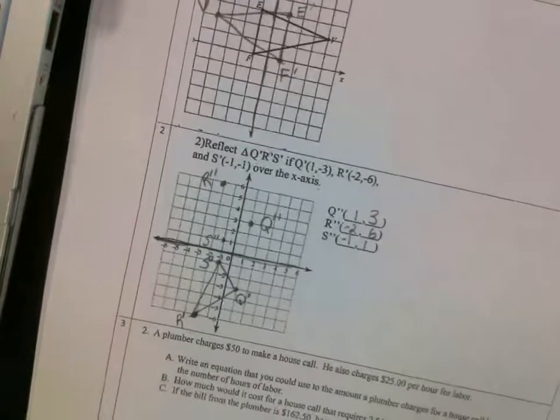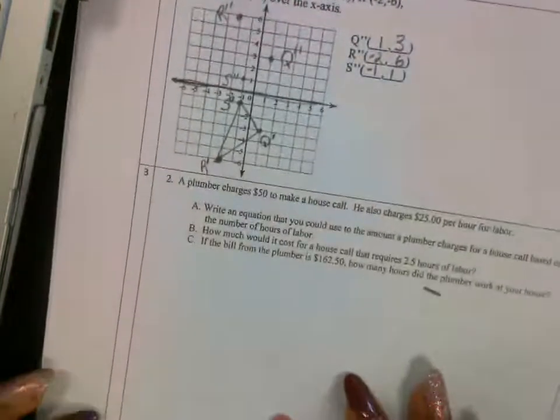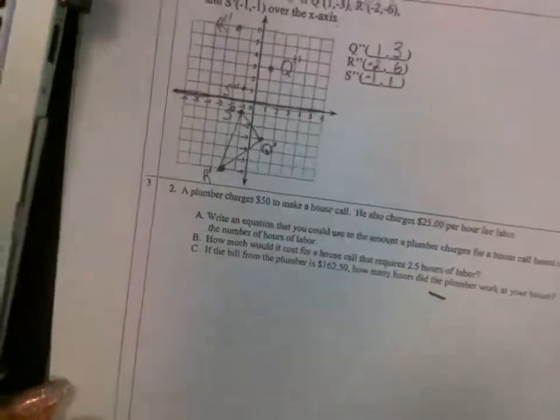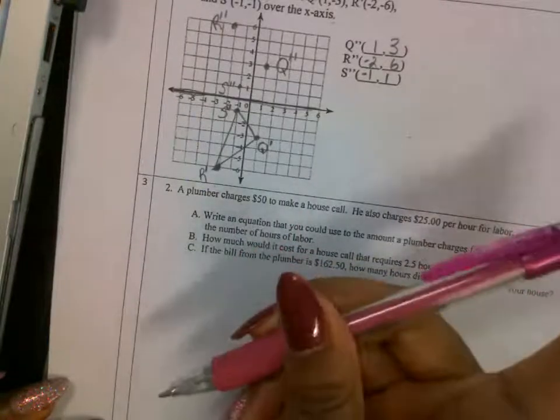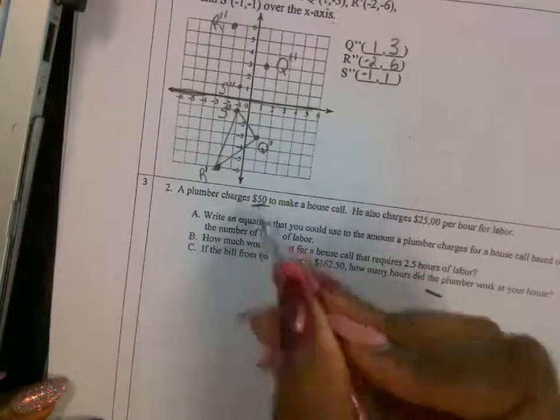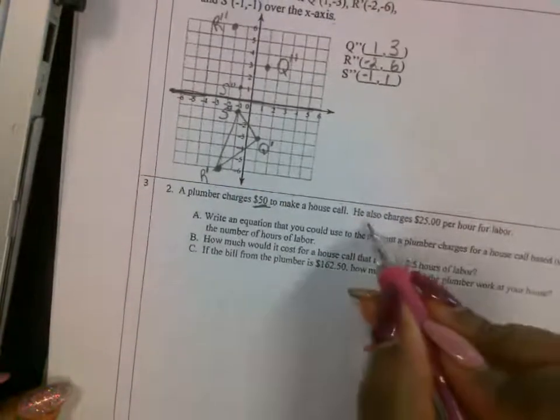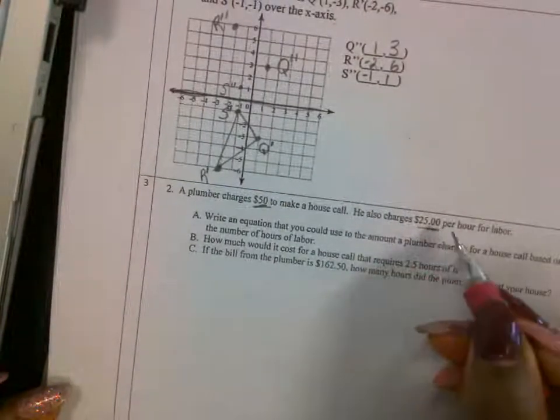Okay. All right, let's look at the last one. We have a plumber who charges $50 to make a call. So you automatically have to pay that $50. He also charges $25 an hour for labor.